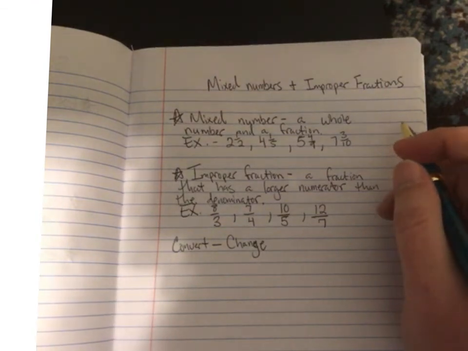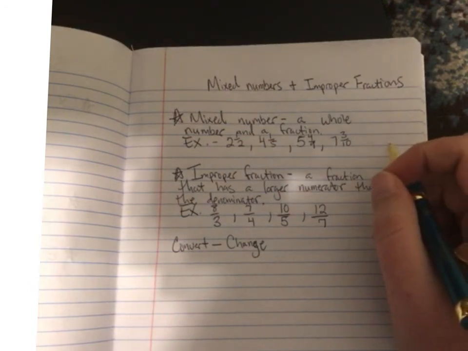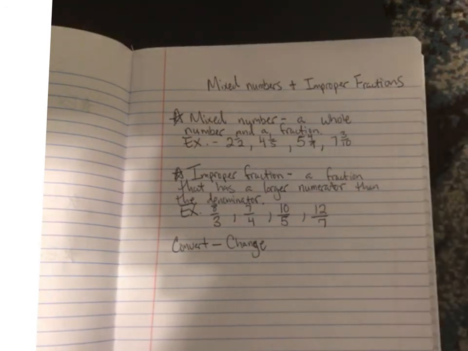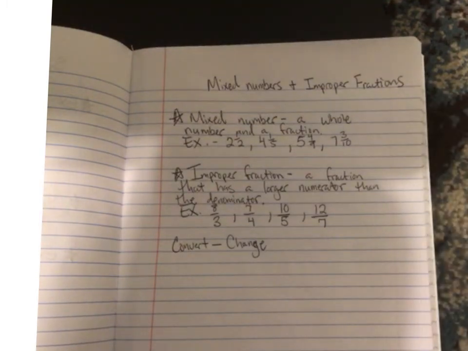What you have to know, and you should have gotten this last year, is that when you see a mixed number, there is something equivalent to it that is the opposite. If you see a mixed number, there's an improper fraction that goes with it.